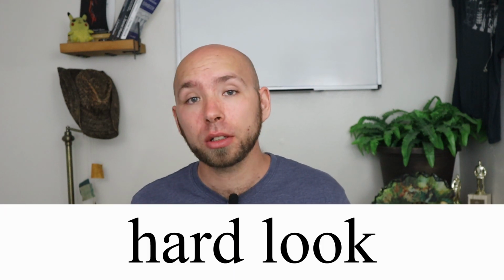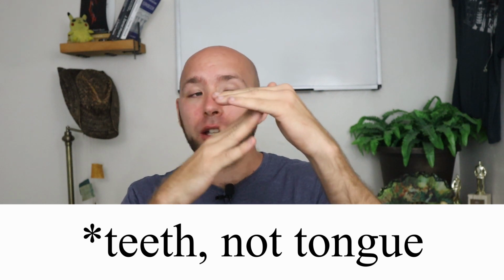In addition, another common stacking rule is with D plus L. And again, this has to do with the closeness of the positions of these sounds. For example, in hard look, we're going to go into that D like normal, and the L, it doesn't have to touch the tongue, it can. It could just be up here. Okay, it's not going to be straight up like that.